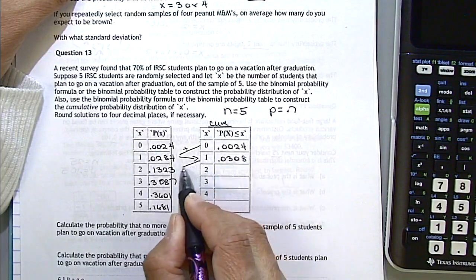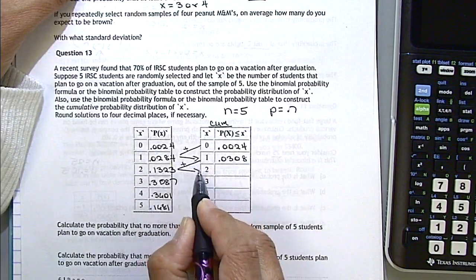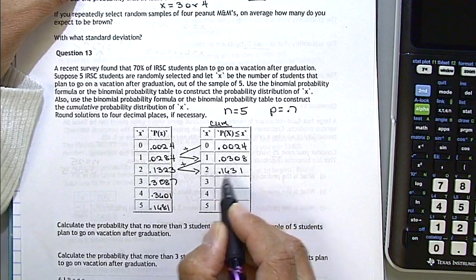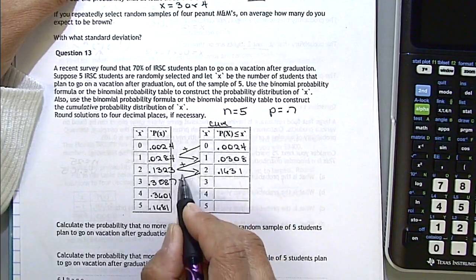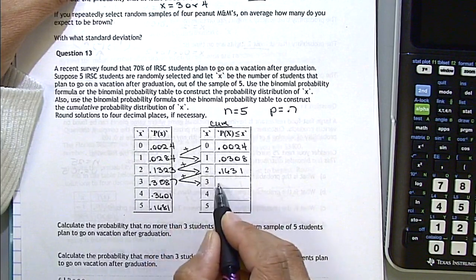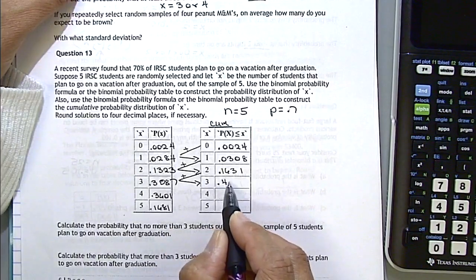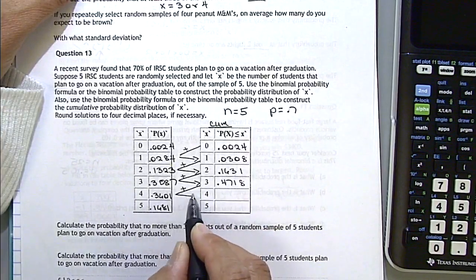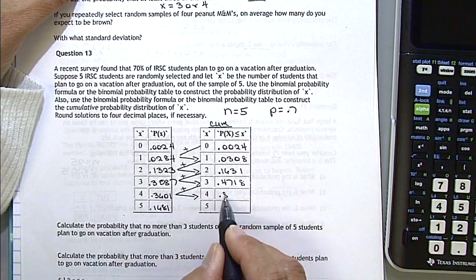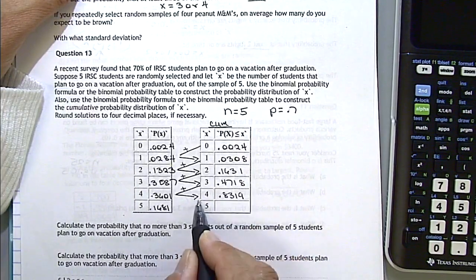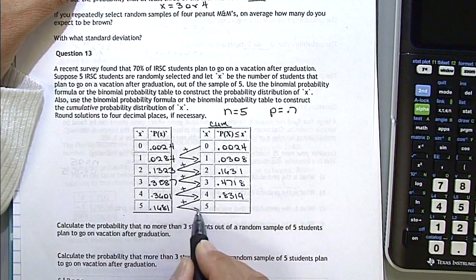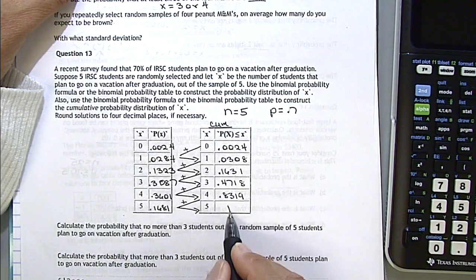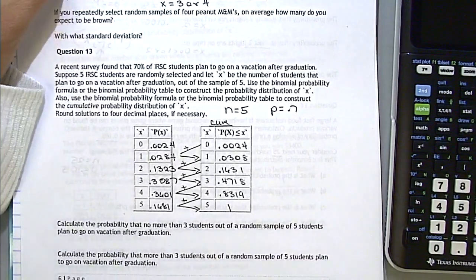And then I'll take that and add the next one, and I'll come up with 0.1631. And then I'll take that and add the next one, which came out to be 0.4718. And I'll take this and add that one, and it comes out to be 0.8319, which I will take and add to this. Tell me, what number do I get? 0.9999. Yeah, it should be, or 1. Let's just call it 1. It should be everything, right?